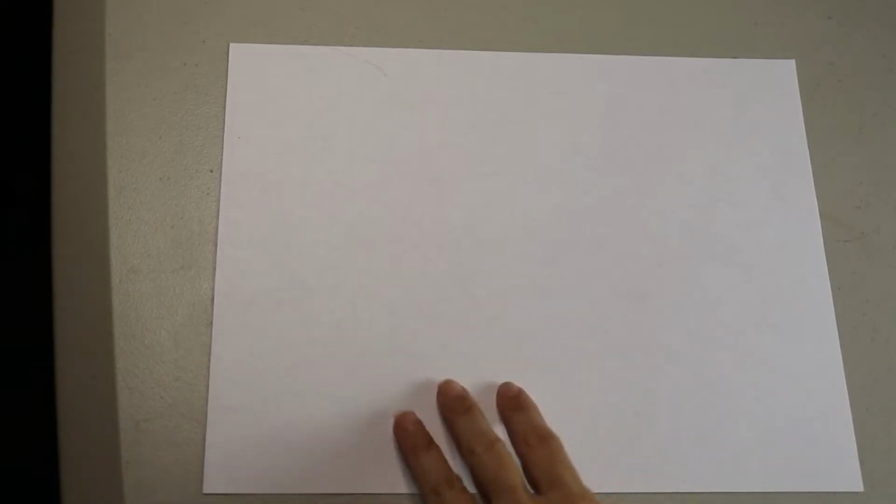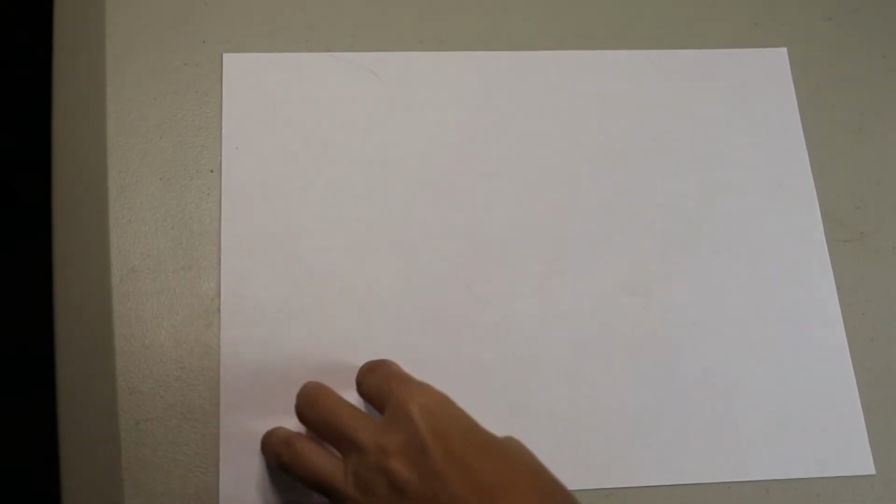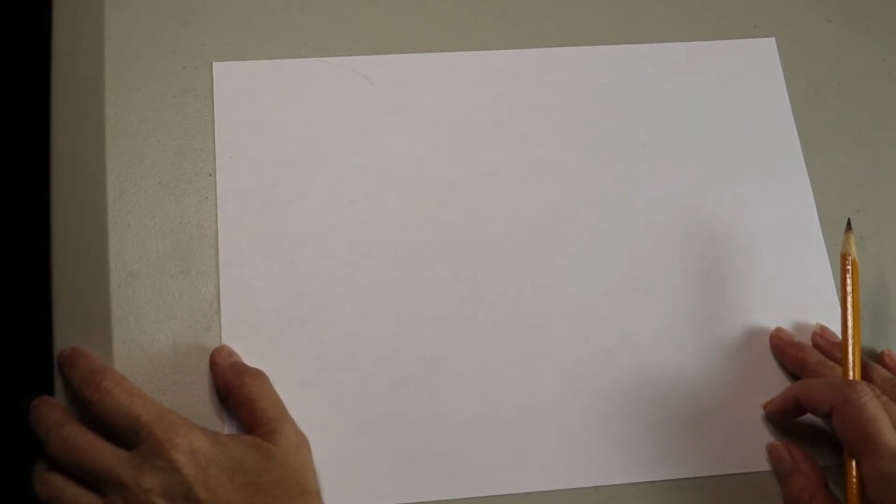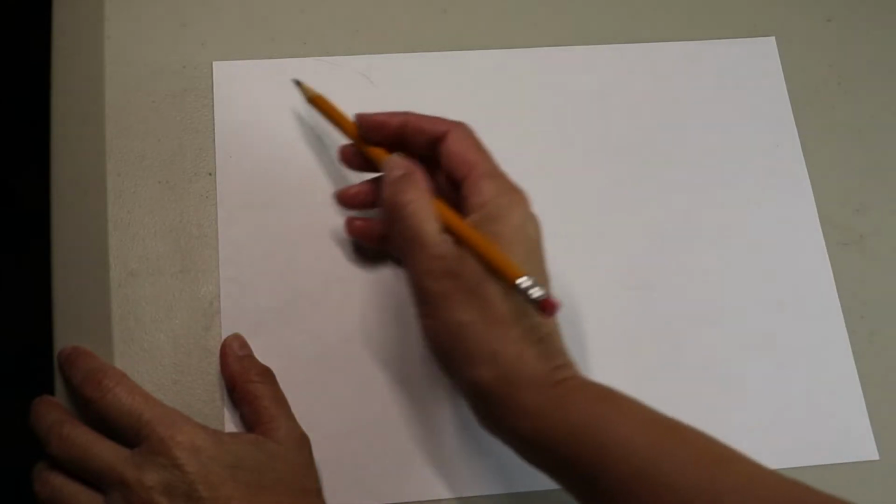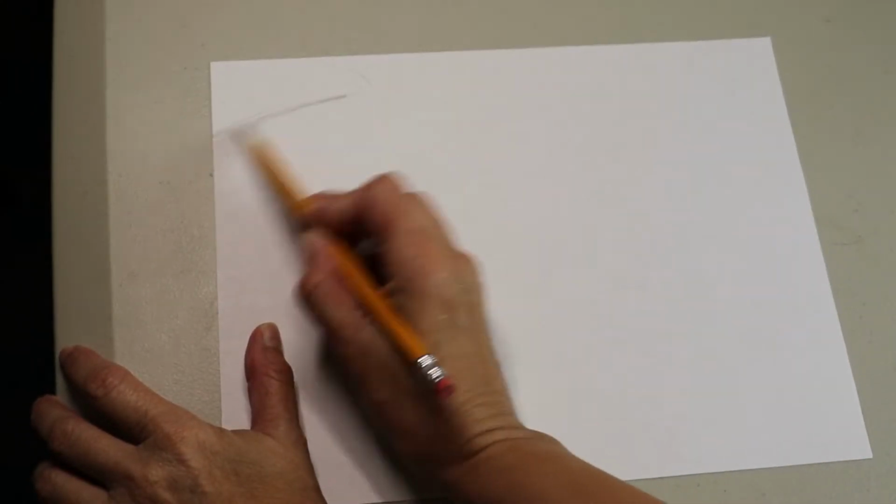Right, this is a video explanation of your assignment. So, parts of a landscape. You need to be able to tell the parts of a landscape. If you're in second grade, you do the diagram where you have your horizon line.